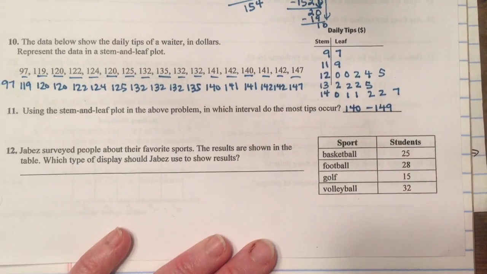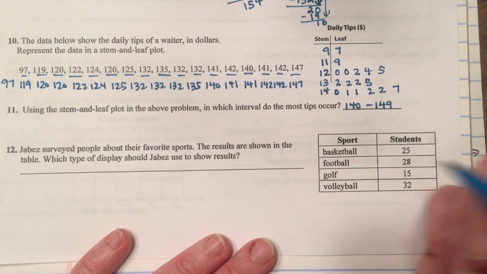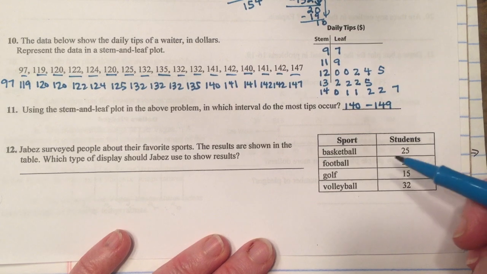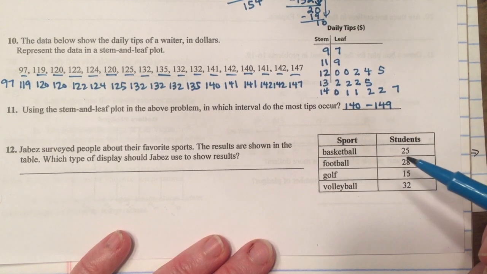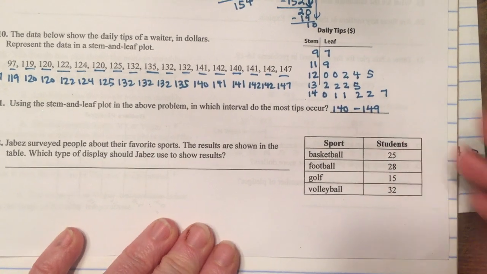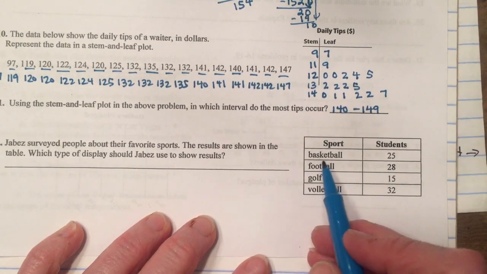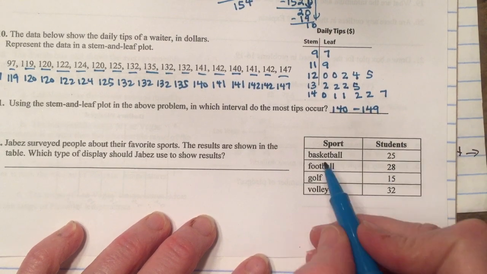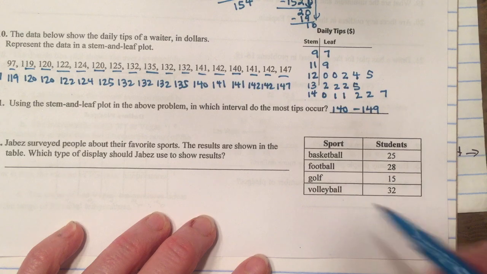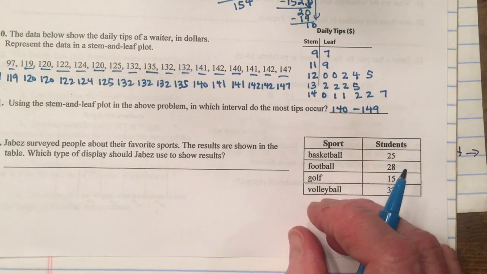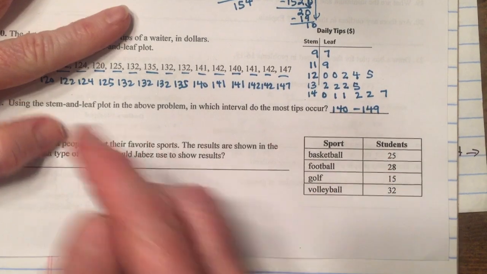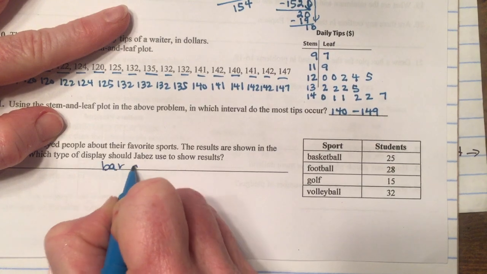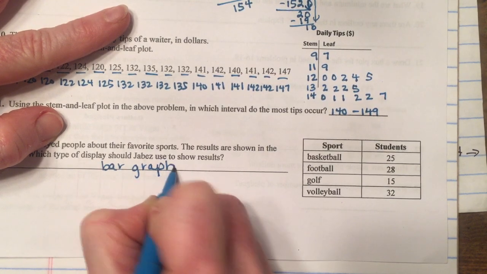On 12, it asks me, Jabez surveyed people about their favorite sports. The results are shown in the table. Which type of display should Jabez use to show the results? So if I look at the information I'm given here, I can see that they've classified this by categories. So basketball has 25, and then football, golf, and volleyball. So normally when you're using categories, the bar graph is going to be your best choice of graphs.